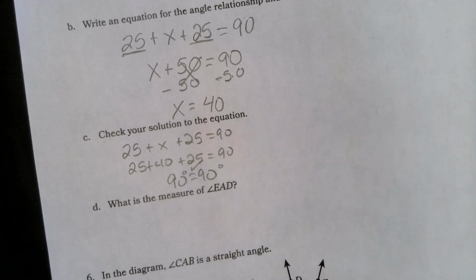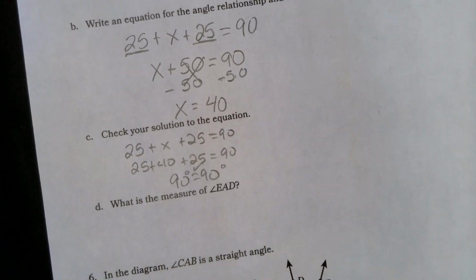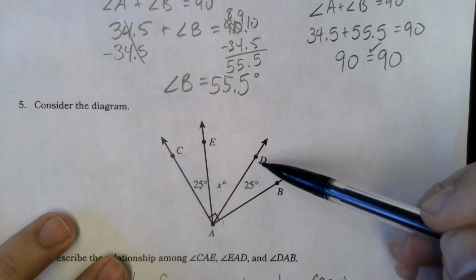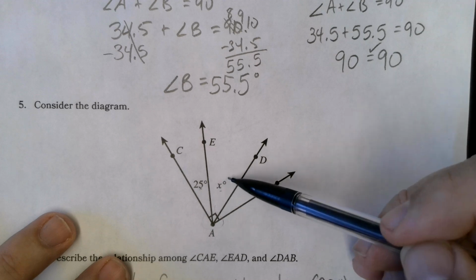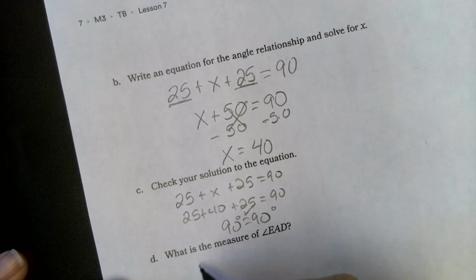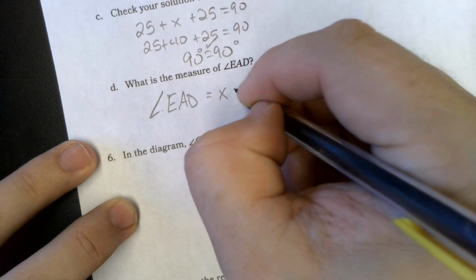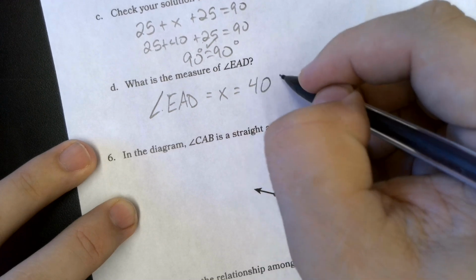That is a true statement. Part D wants the measure of EAD. That means we're starting at E, going to A, and going to D. The measure of this angle is x, so the measure of angle EAD is x, which is 40 degrees.